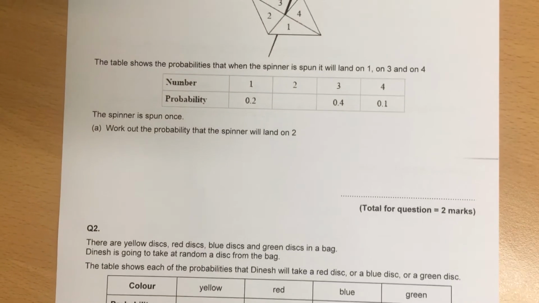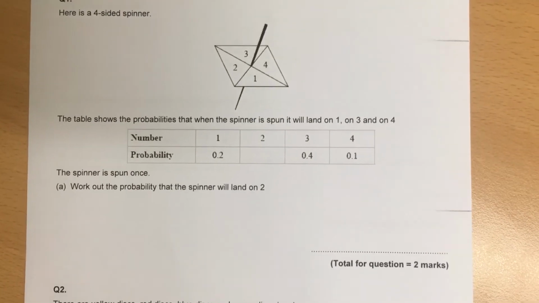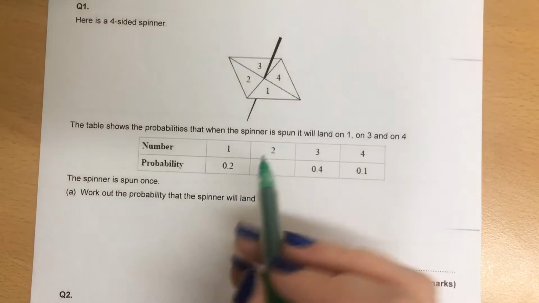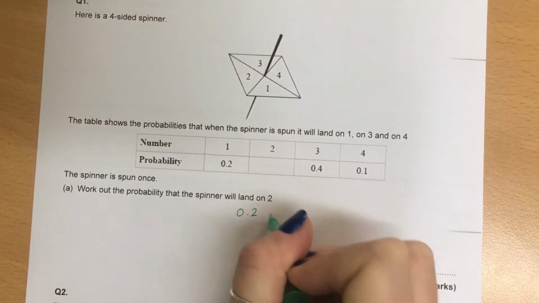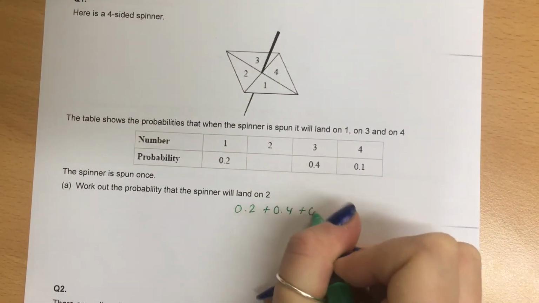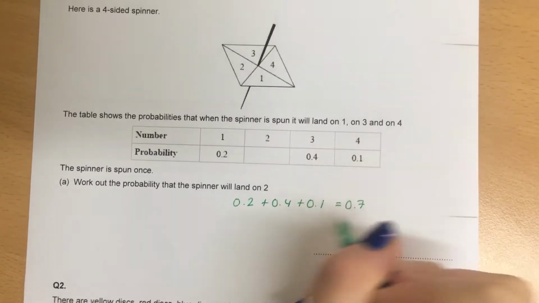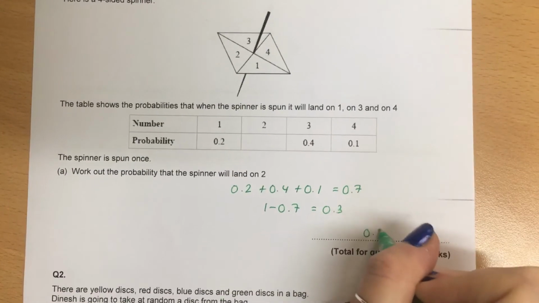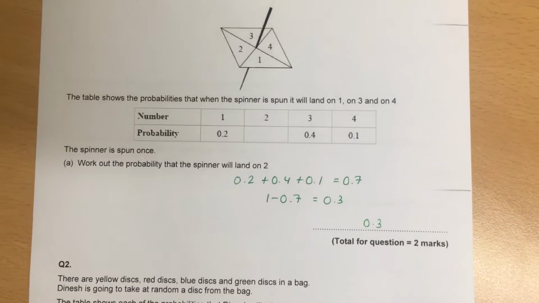So here's the first question on the worksheet. These are taken directly from exams. So we need to work out the probability of it landing on a 2. So we have to add these up. 0.2, add 0.4, add 0.1, and you get 0.7. Subtract it from 1, you get 0.3. And the next one.